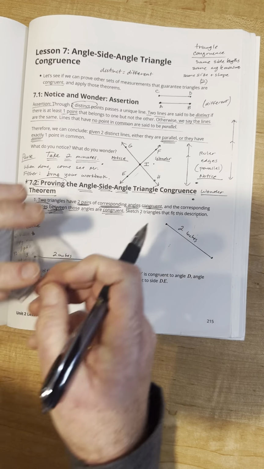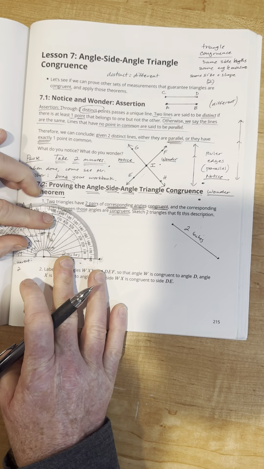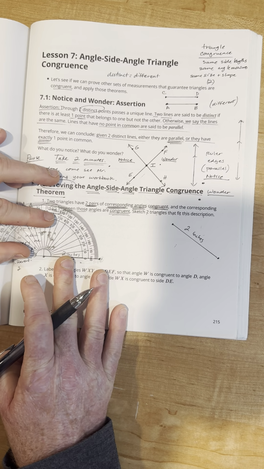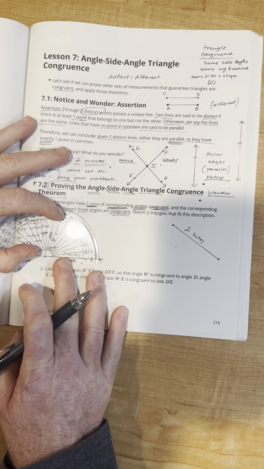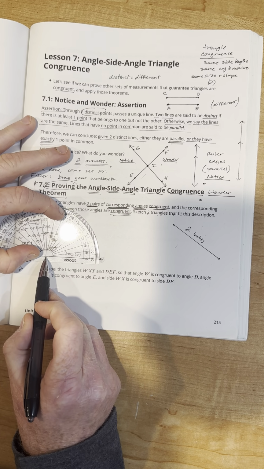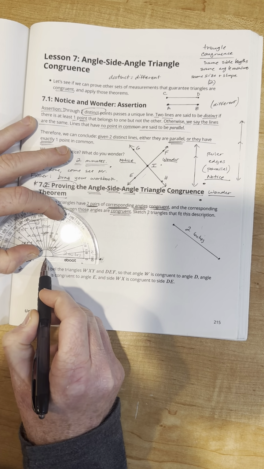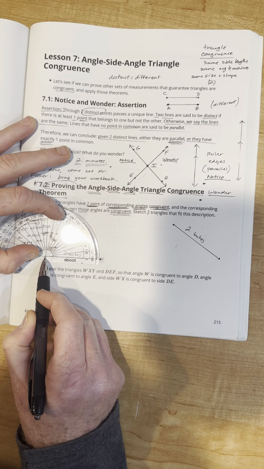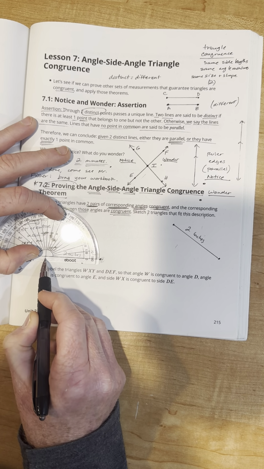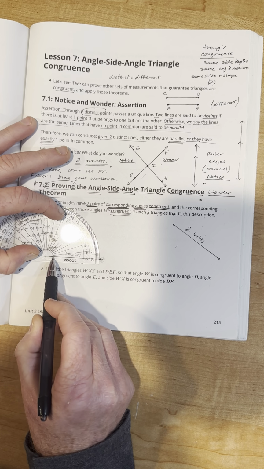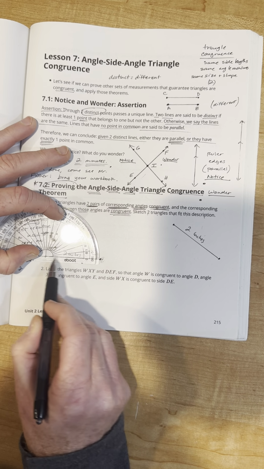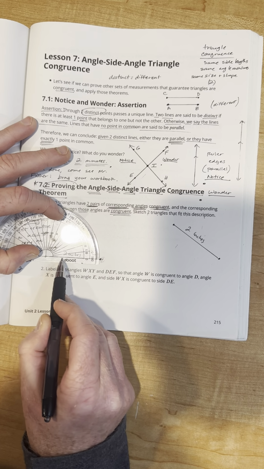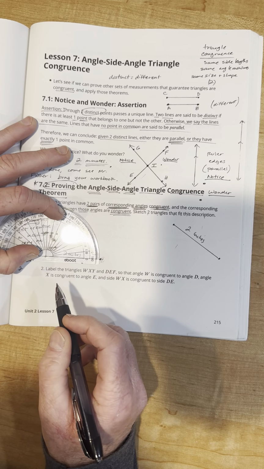Okie doke, so the first one, we got to set an angle. You're gonna have a protractor that has a little hole in it. You want to make sure you put this point right in the hole. And then make sure that the line on the protractor is parallel to the line that you drew.